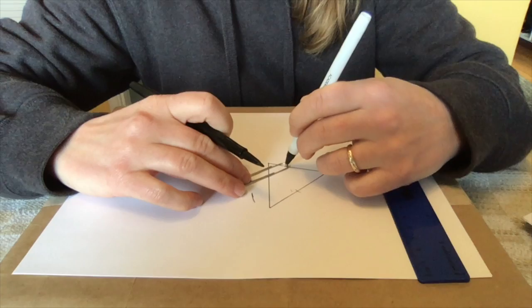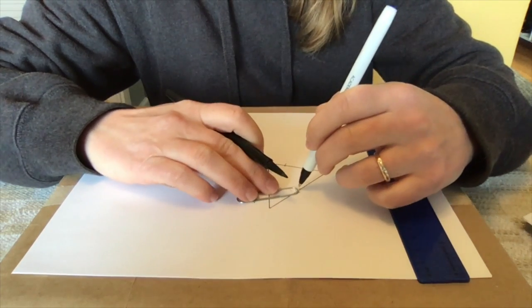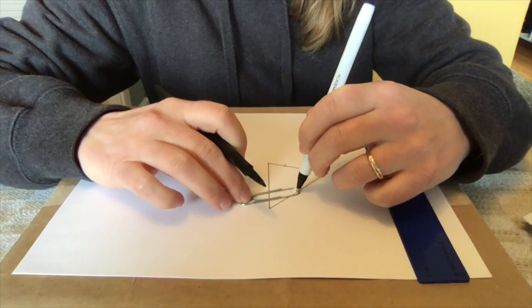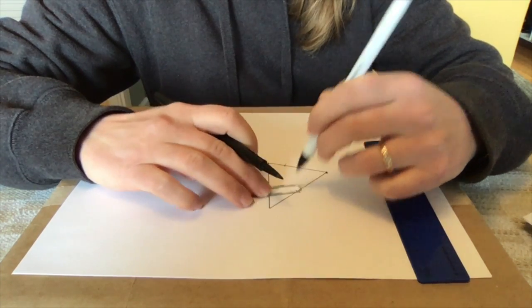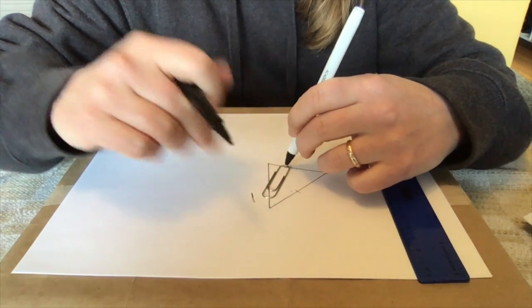Move the paper clip over. Let me see what I did here. To find the point where these intersect.